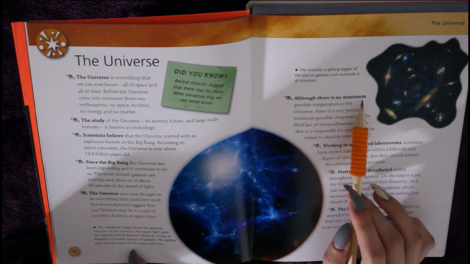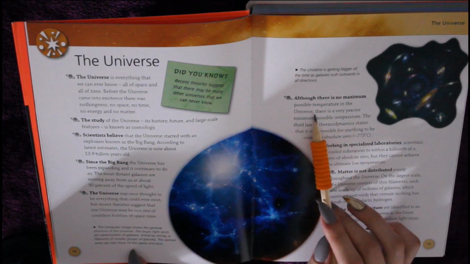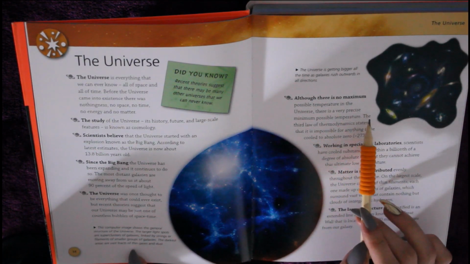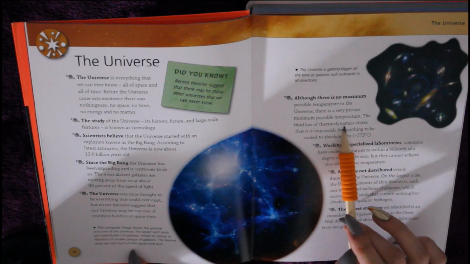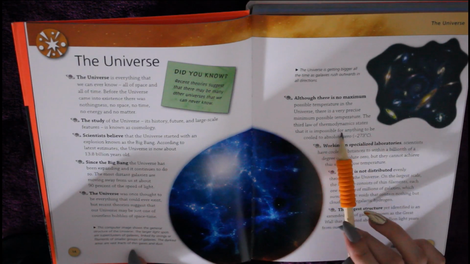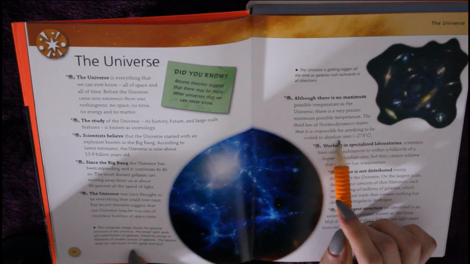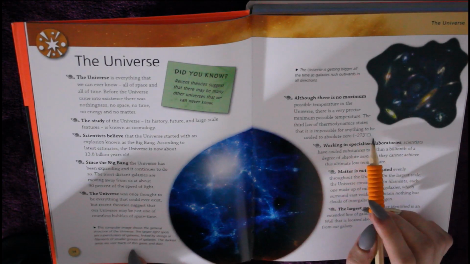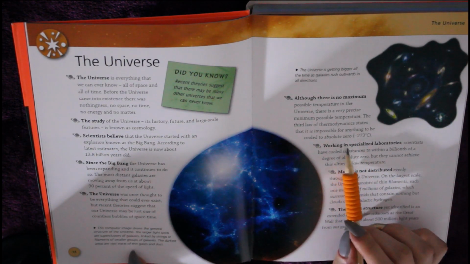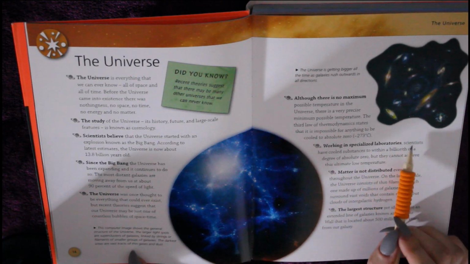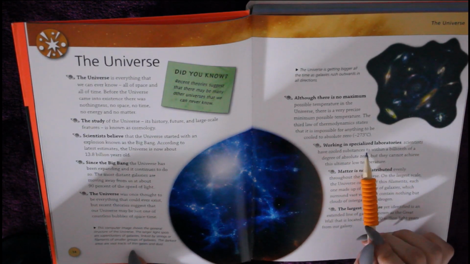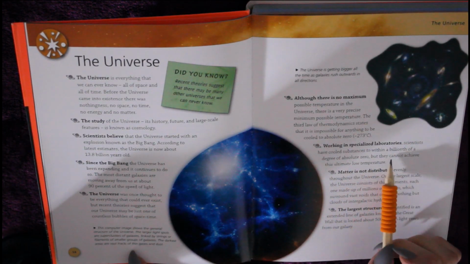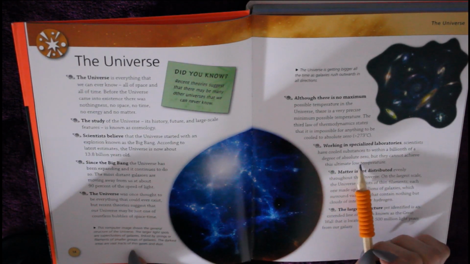Although there is no maximum possible temperature in the universe, there is a very precise minimum possible temperature. The third law of thermodynamics states that it is not possible for anything to be cooled to below zero, minus 273 degrees. Working in specialized laboratories, scientists have cooled substances to within a billionth of a degree of absolute zero, but they cannot achieve this ultimate low temperature.